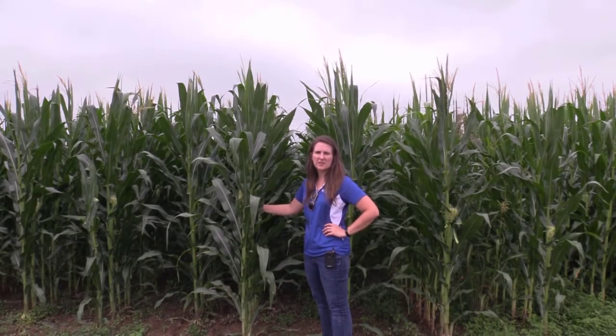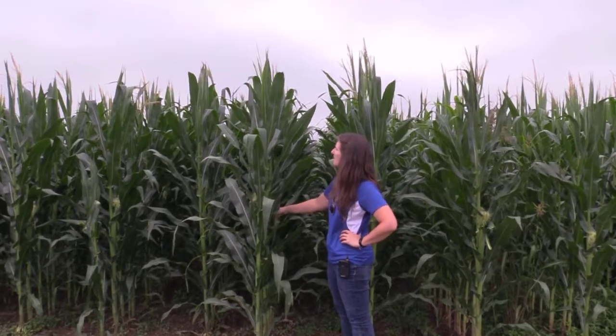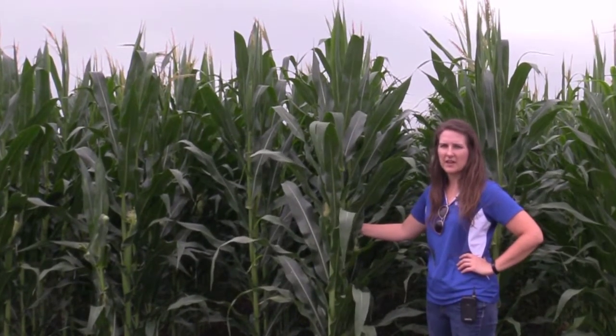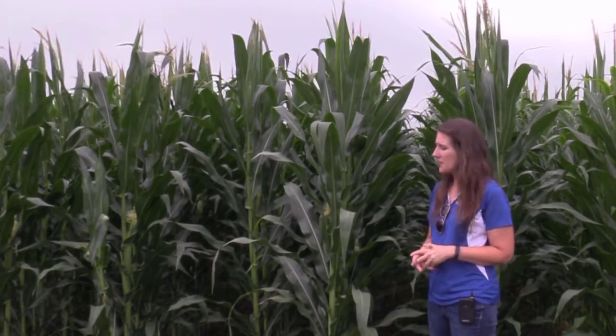Here we're scouting a field that's a little bit closer. You can see it's tasseling and already has some silks out, but we're here in this field to look at a couple of diseases that are very easy to confuse with each other and maybe a little bit misunderstood in Kentucky. Those diseases are going to be Holcus leaf spot and curvularia leaf spot.